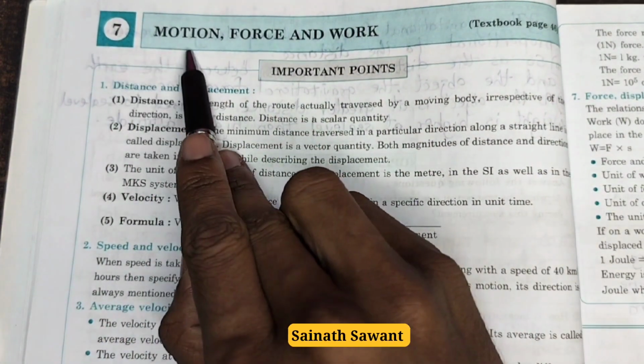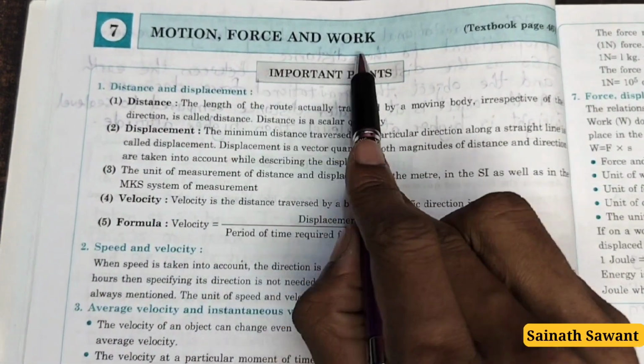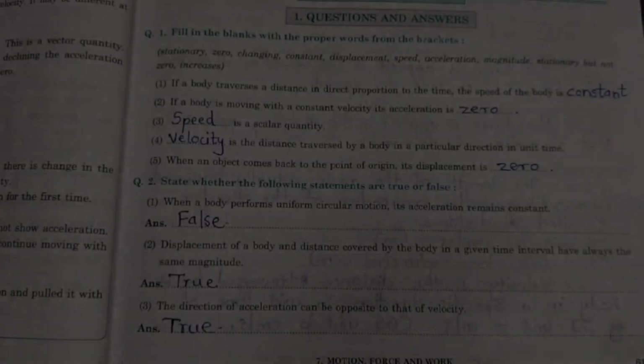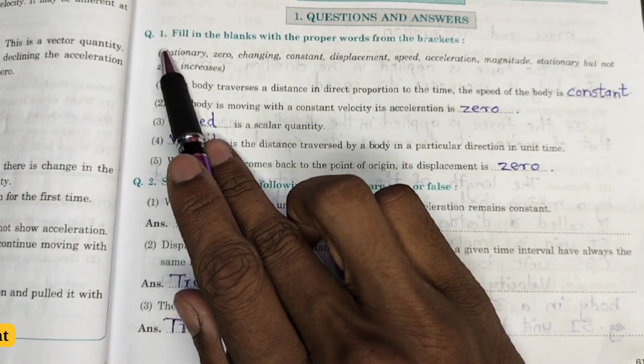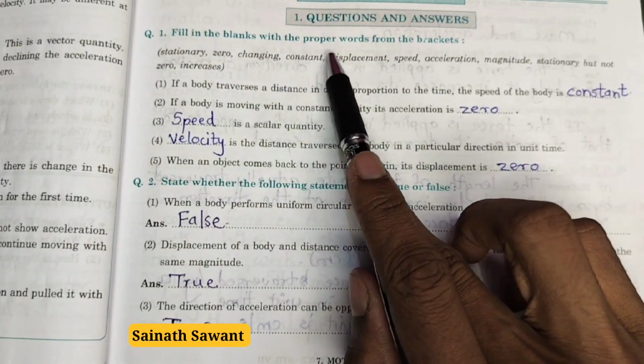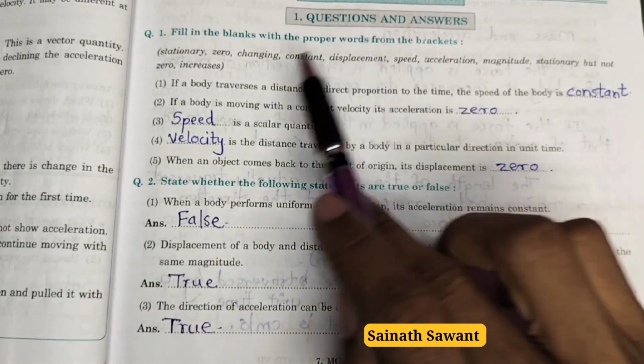Lesson number 7. Motion, Force and Work. Question number 1. Fill in the blanks with proper words from the brackets.